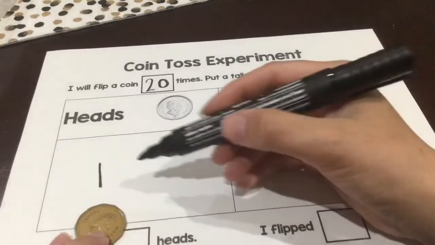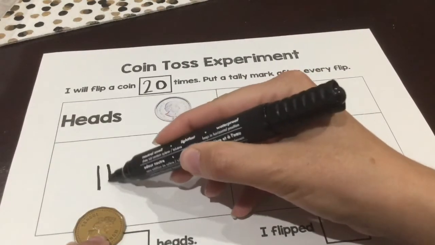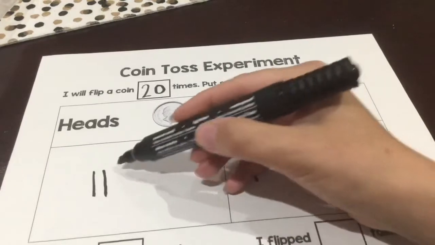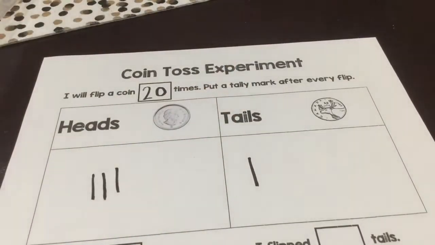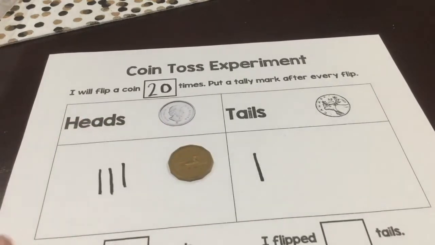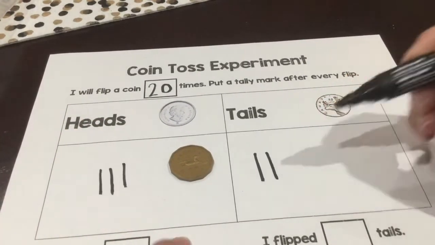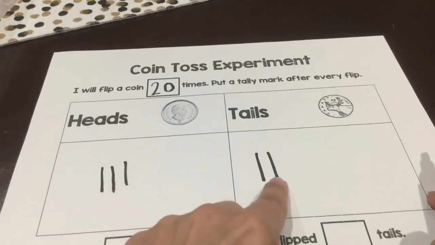That's another head. Another one. Ooh. That's a tail, because that's the picture on the coin. And if I wanted to check, I can always count my tally marks. That's why they're so great. 1, 2, 3, 4, 5. So far, I've only flipped the coin 5 times, and I need to get to 20.